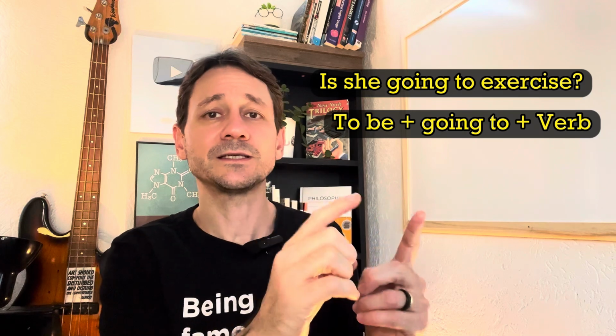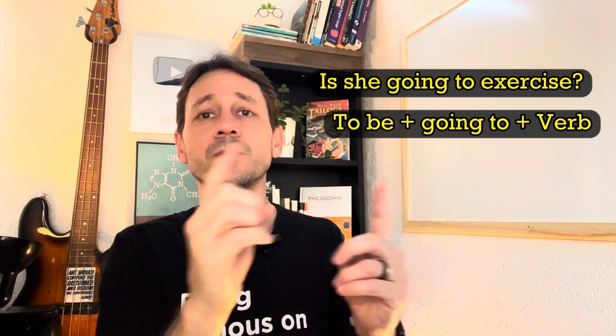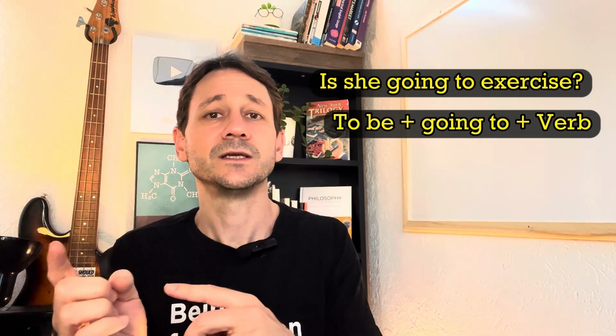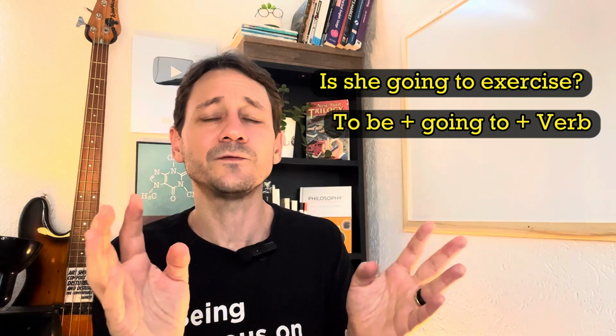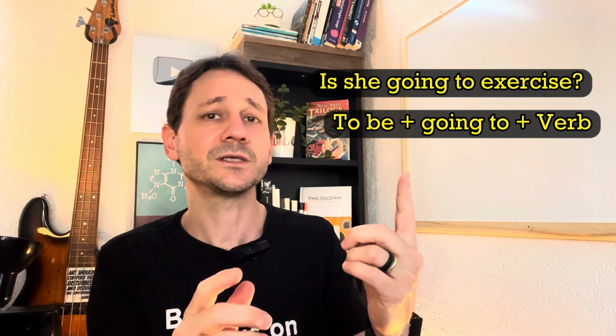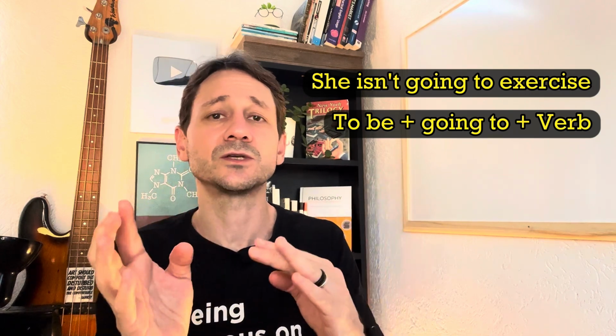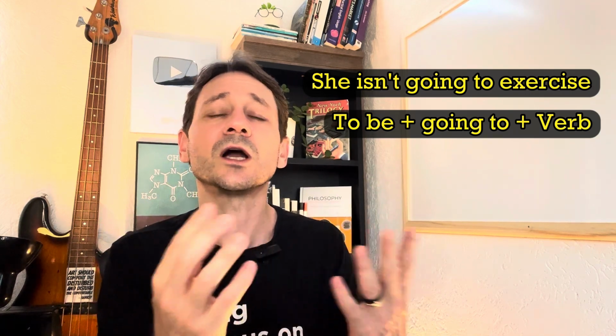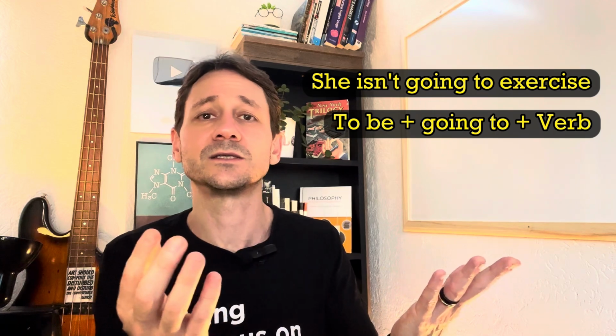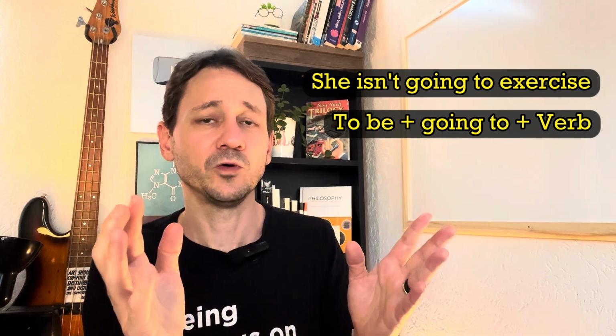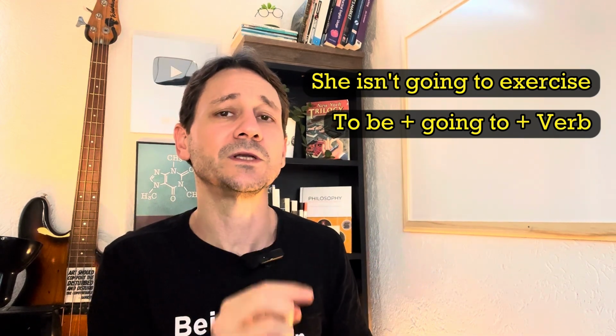Now, think about it this way. If I want to transform this sentence into a negative sentence, then basically all I have to do is put "not", because it's the verb to be plus not. "She's not." "She isn't going to exercise." "We're not going to dance." "We aren't going to dance", etc. Cool?